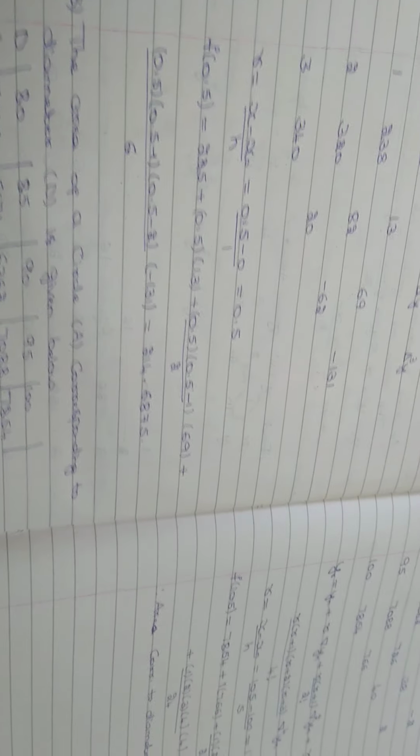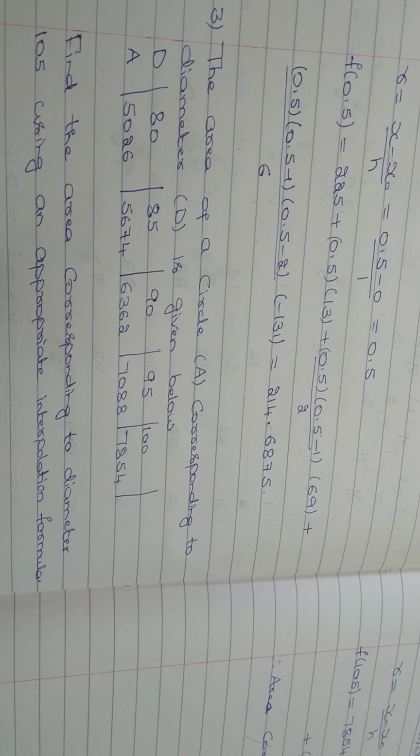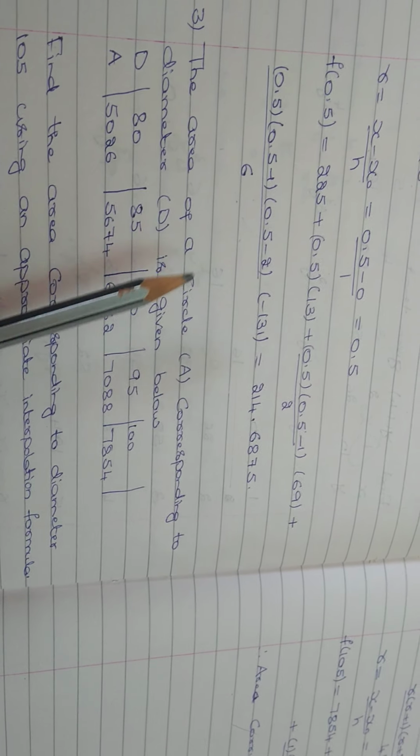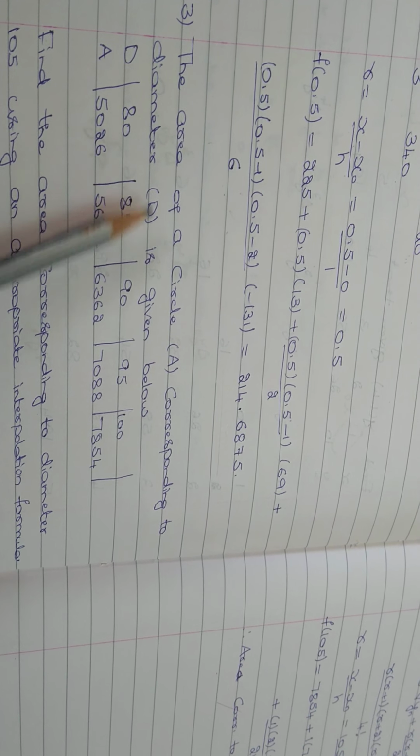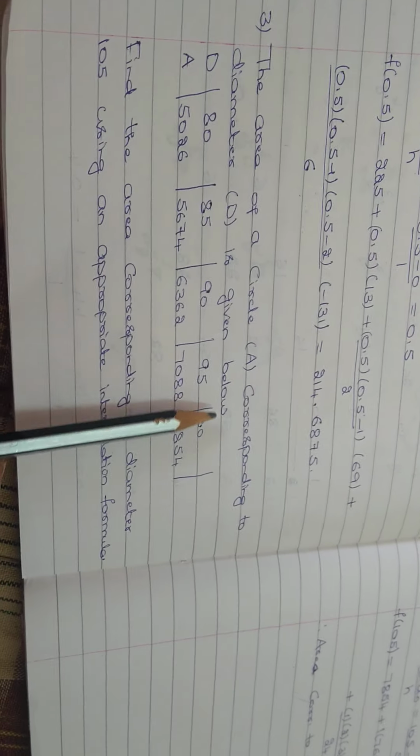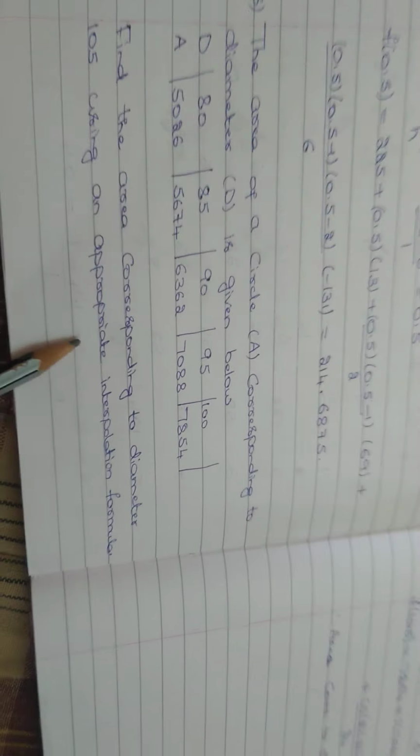Okay. And this is the next problem. They have asked to calculate the area of a circle, denoted as capital A, corresponding to diameter capital D, given below. So what we have to calculate is the area corresponding to the diameter 105. So you can observe the unknown point is 105.